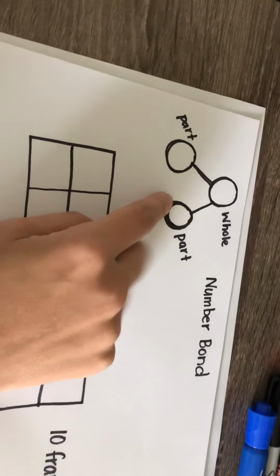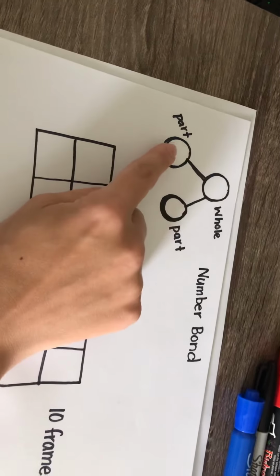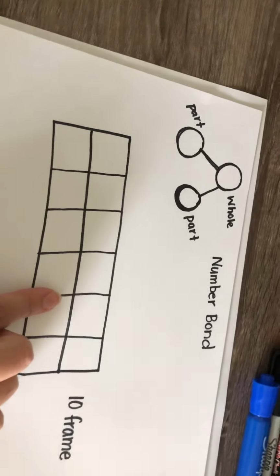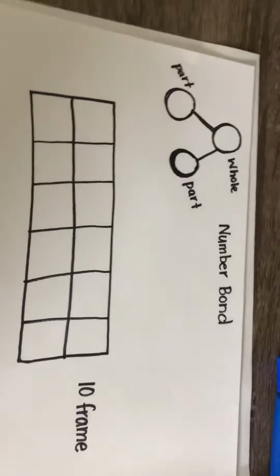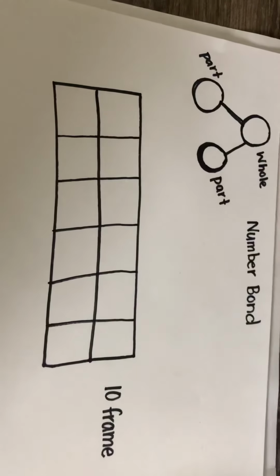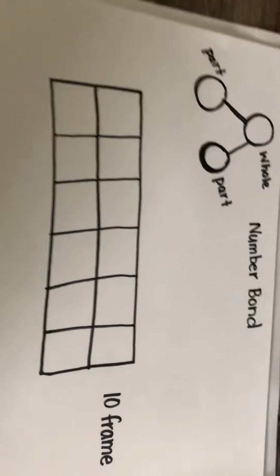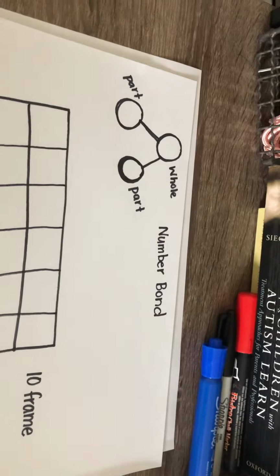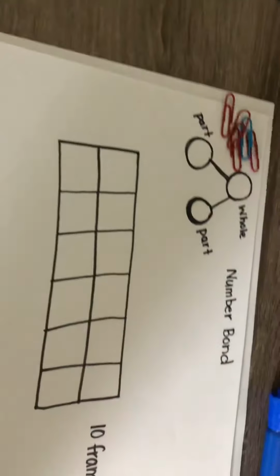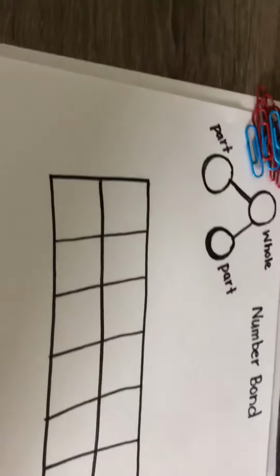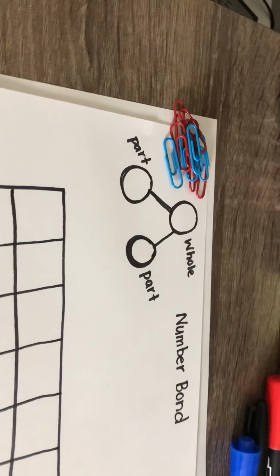if your child is making a number bond, this is what the number bond looks like. Here's the whole part, and then you could also use a tens frame, though you don't have to. What I highly recommend, since it is difficult for some students to write, to add, to be able to count, or just to draw in general, I recommend using something that you already have at your home that is a manipulative of some sort. So it could be a toy, it could be Legos. I just happen to have paper clips. That's all I have. So I'm going to show you how you can model today's application problem.